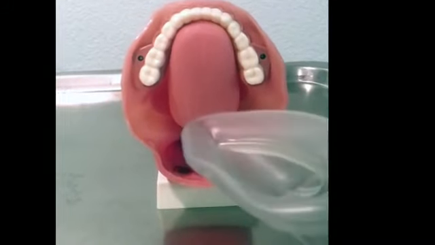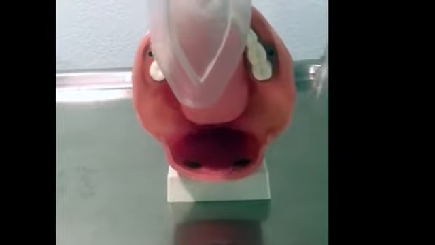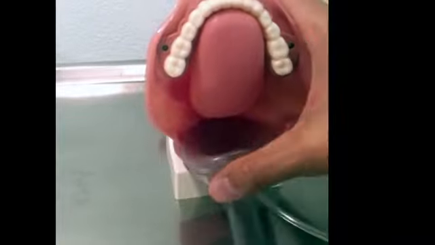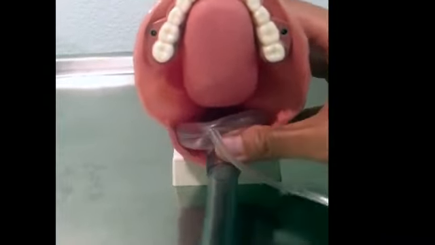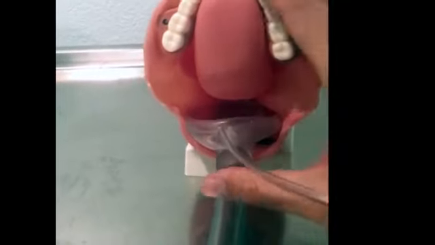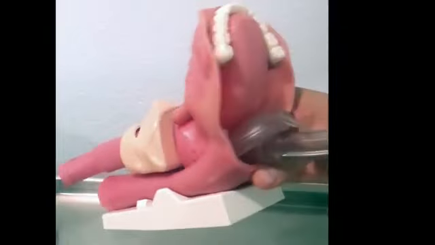Another view of when you insert this is when you're going down past the tongue, you put it in here, and it should sit comfortably inside. You inflate the cuff, and once it sits there, the air will be going through the tube. It's going to be pushing it out, and the vocal cords are right there. So that's essentially how an LMA works, and if you place it correctly, it should be like that.